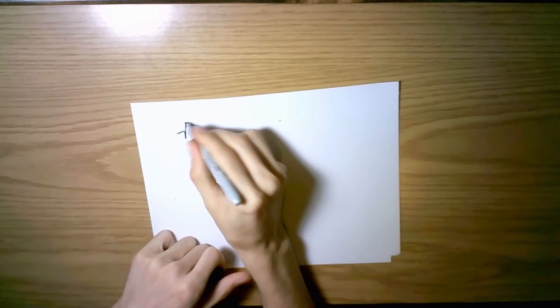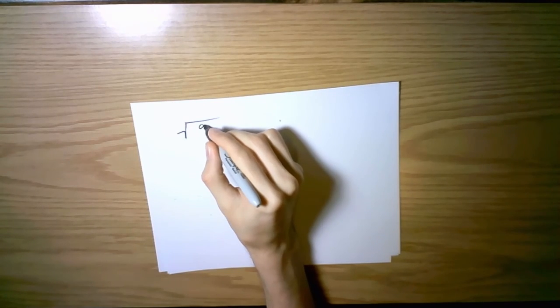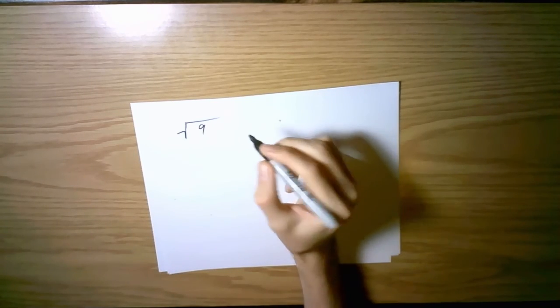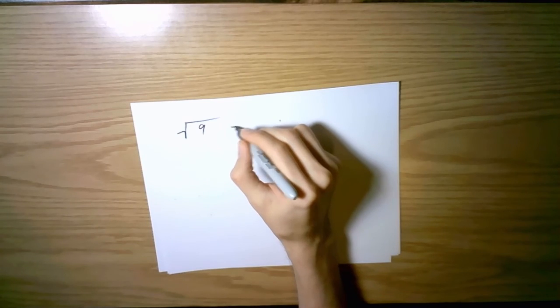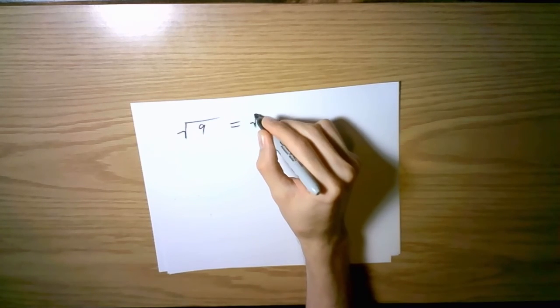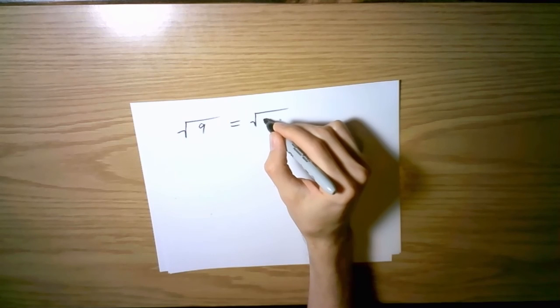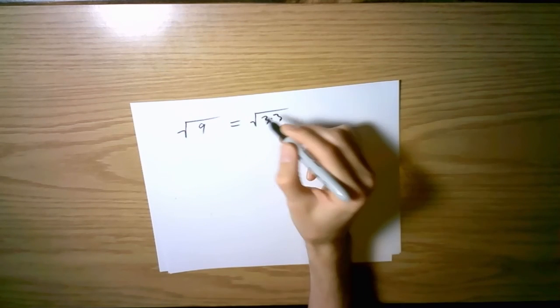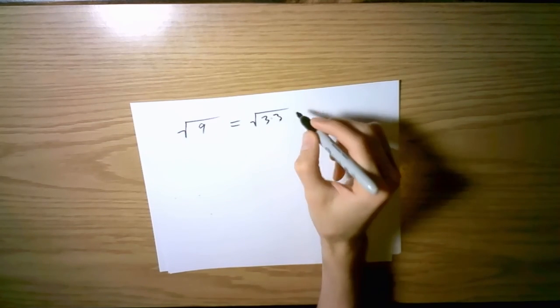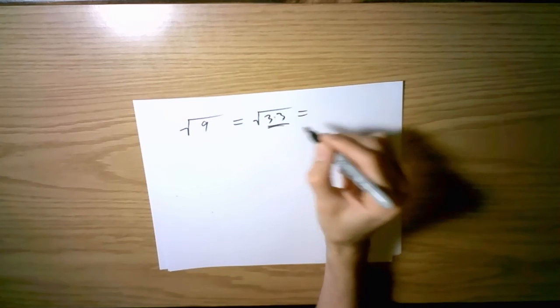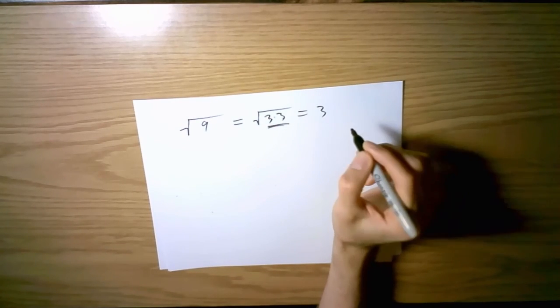Now we're going to talk about roots and radicals. First, let's talk about square roots. Square roots are an interesting thing. Let's say we have the square root of 9. What is the square root of 9? What you've got to do is break it up. You can break up 9 into 3 times 3. If you can break up the square root into 2 identical numbers, the answer is just going to be that number. So the answer is 3.